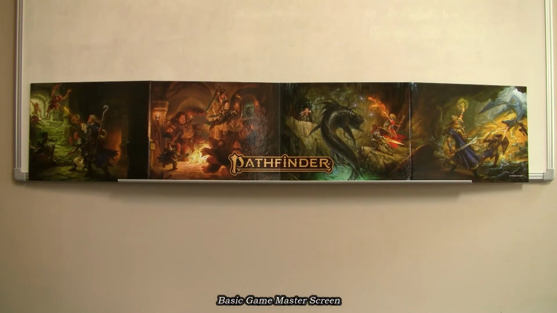This is the exterior of the basic Game Master screen. This is what your players will be able to see. And I really like the artwork on both of the Game Master screens. The basic Game Master screen that you see right now was done by Ekaterina Bermak. I hope I got that name correct, and I apologize if I didn't. One of the things I will say in favor of the basic Game Master screen is I really like the artwork on this Game Master screen.